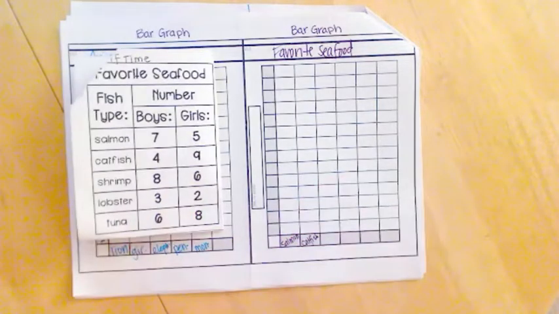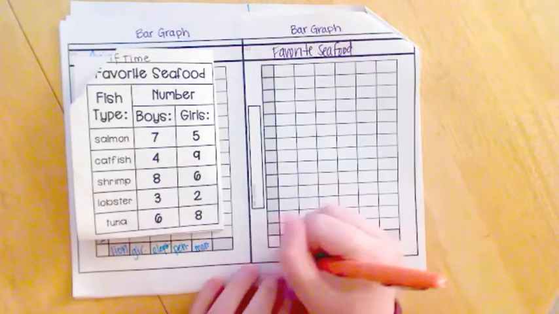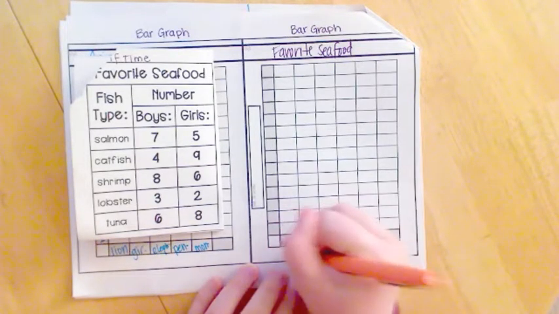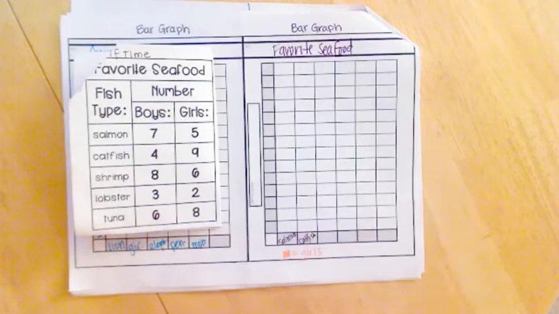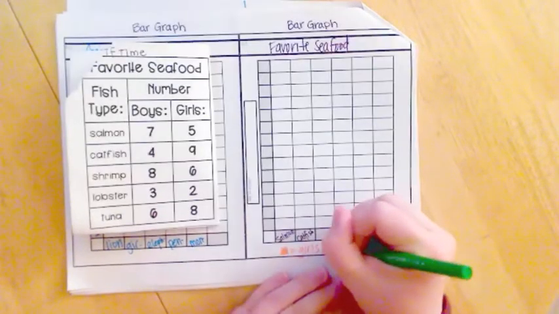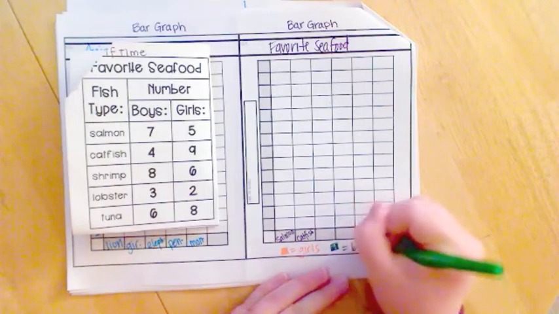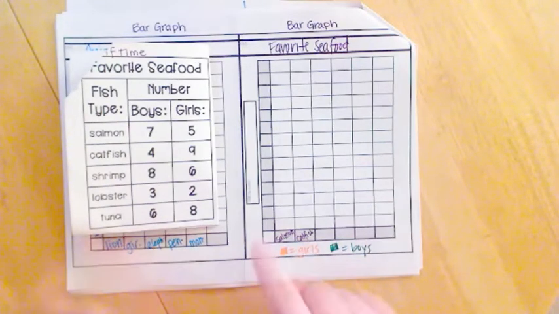But then what I'm gonna do is I'm gonna pick 2 different colors. This might actually be a little easier. So I'm gonna make a little box equals, my orange is gonna equal girls, and green is going to equal boys. Okay, I need to do my numbers up the side. Let's just do a scale of 1, I think.